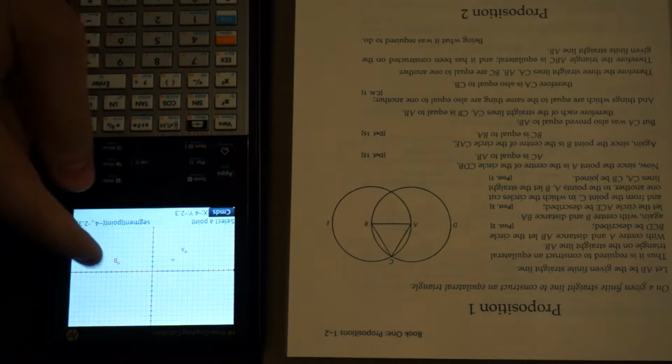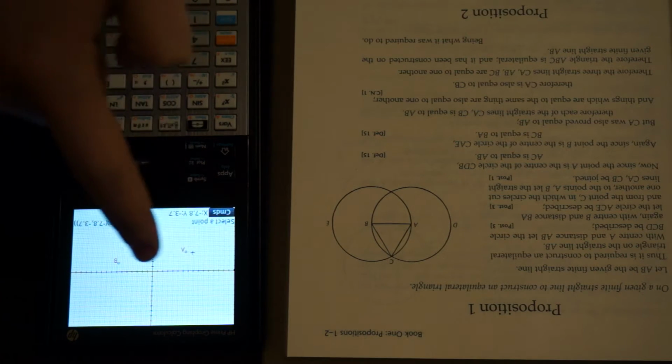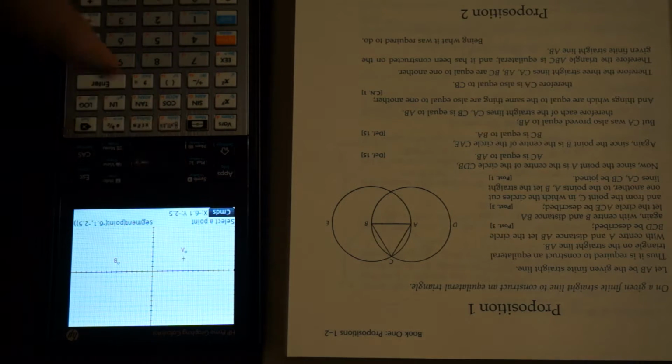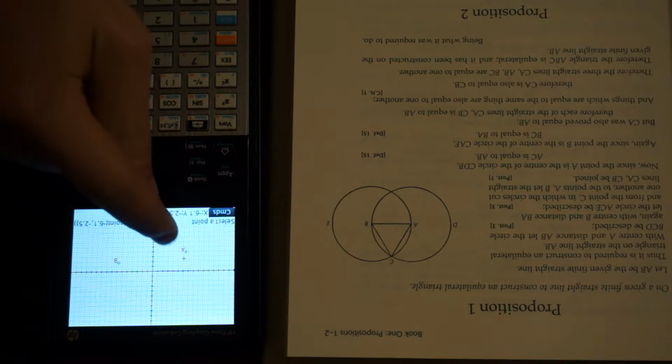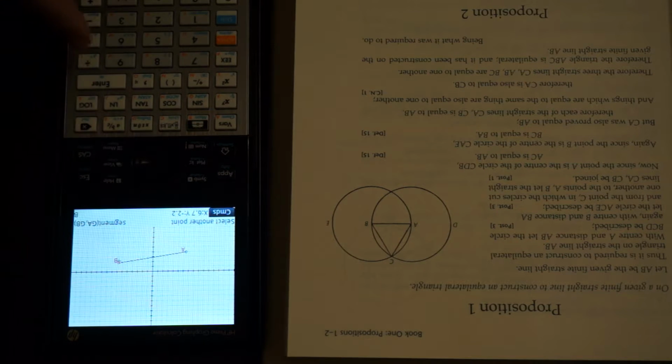Line segment. And as you can see, I can move this cursor around, and if I move it close to one of the existing points, the point turns red, which means that it's selected like this. So I confirm the first point of the line segment and select the second point and confirm by pressing enter. And this gives us our line C.